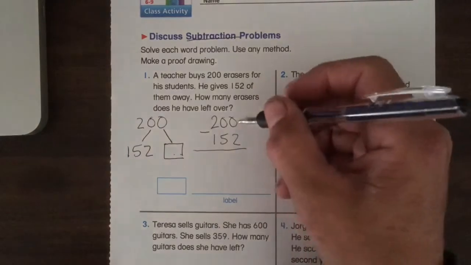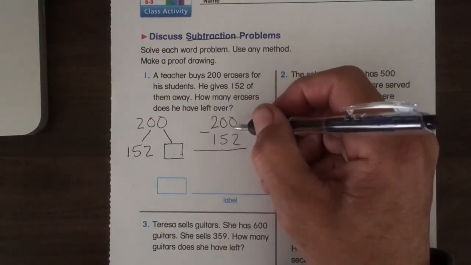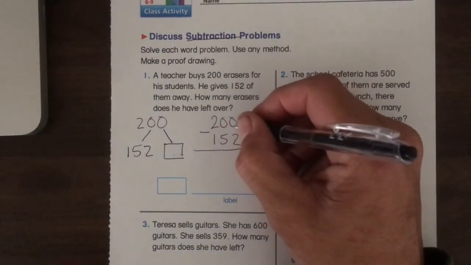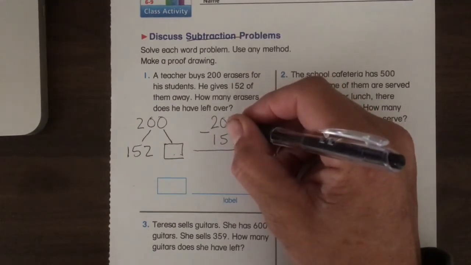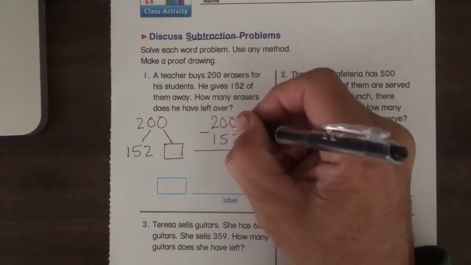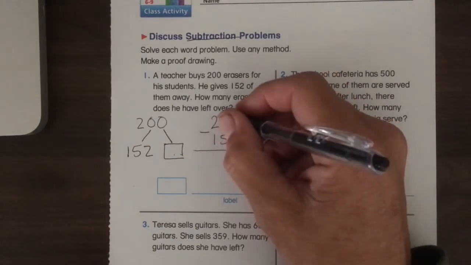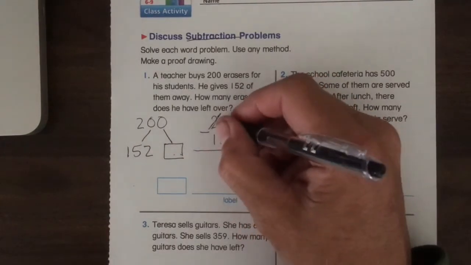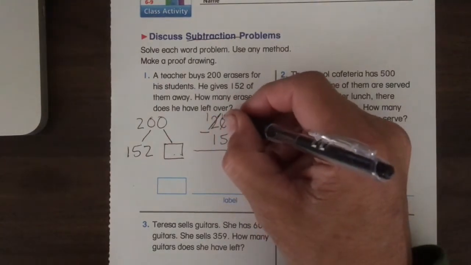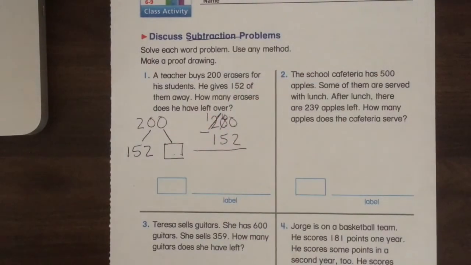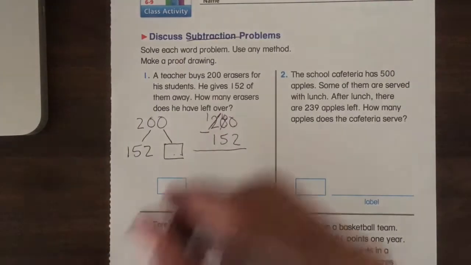But same thing is going to happen. I can't take 2 from 0. I need to get some 1s. Go to my 10s. I have no 10s. So before I can get my 1s, I have to go to the hundreds. I had 2. Now I'm going to have 1 as I trade that in for 10 10s. Now I have some 10s.